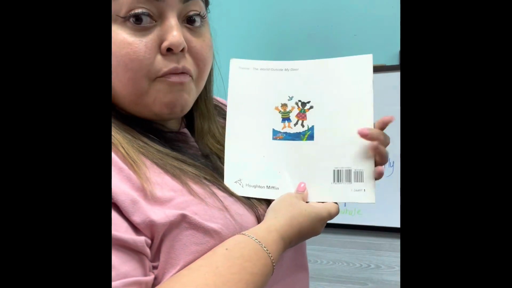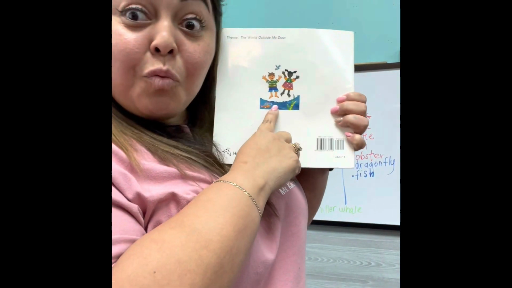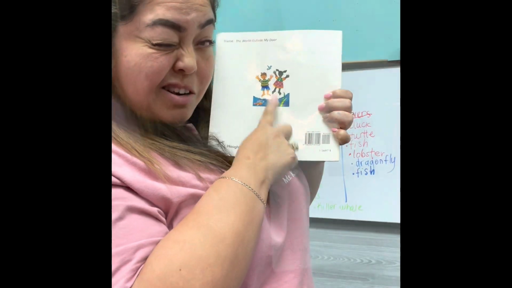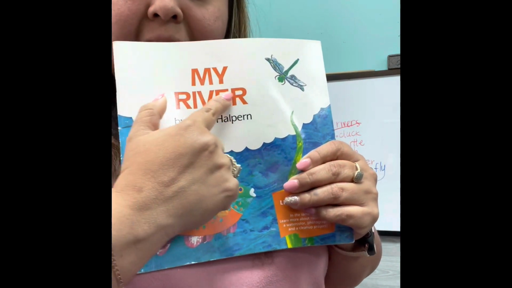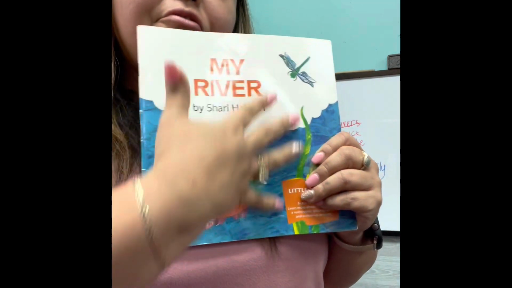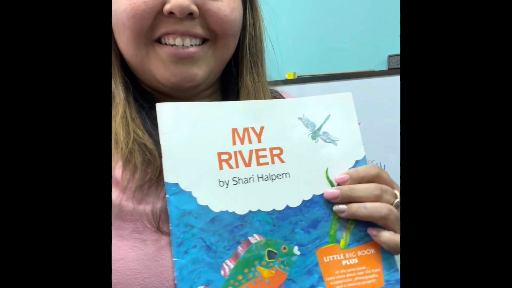What do we see in the back of our book? Children. And they look like, yeah, you're right. They look like they're jumping in the water. I see some plants, maybe some seaweed, could be. So we know that this is the title, the author and the illustrator. Good job. The front cover, the spine, and the back of the book. Great job. Let's get started.